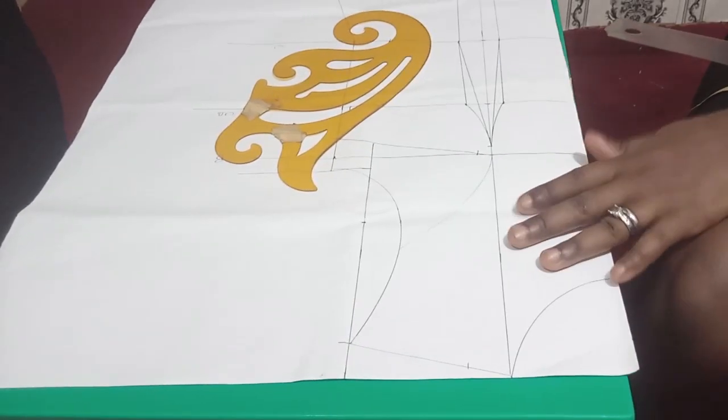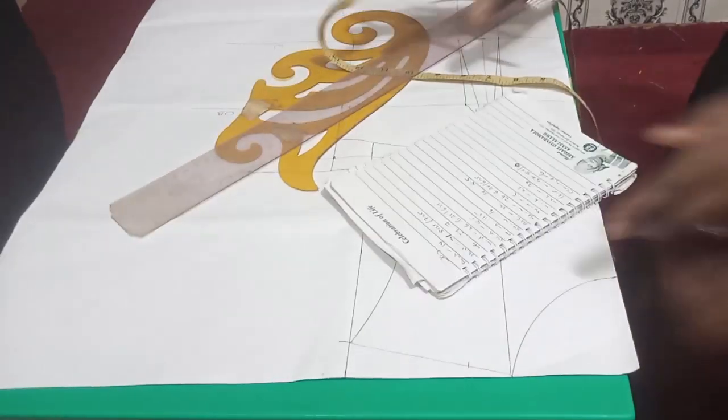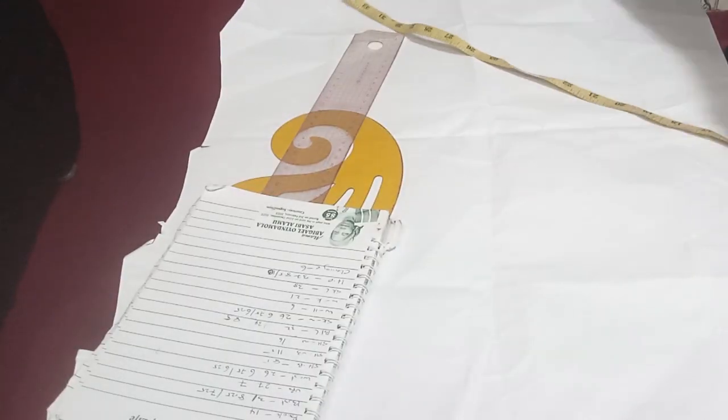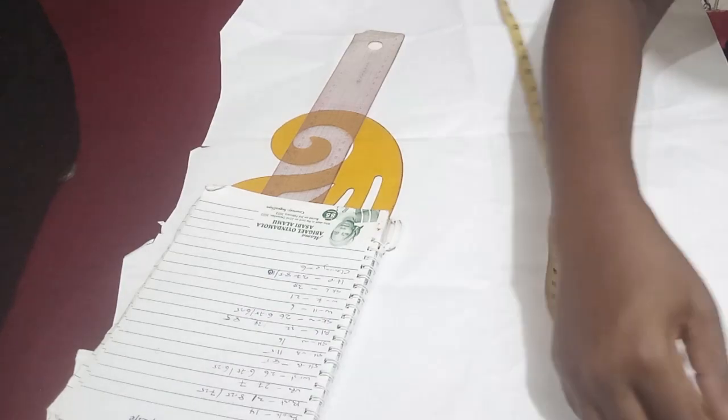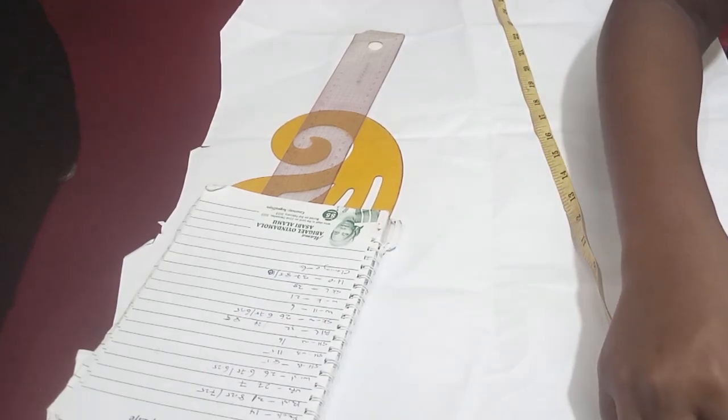So this is the front. Let's go ahead and draft the back. So we are done drafting the front bodice. Now let's go ahead and draft the back bodice.